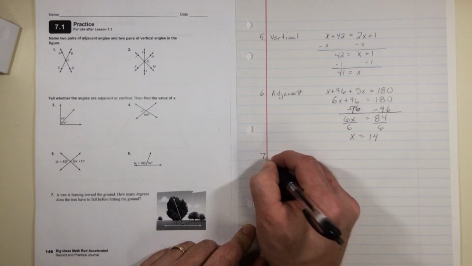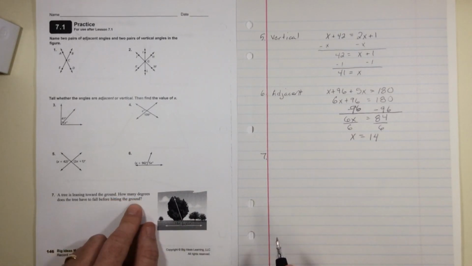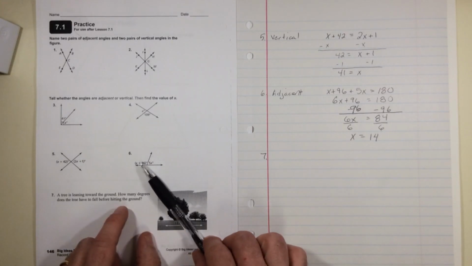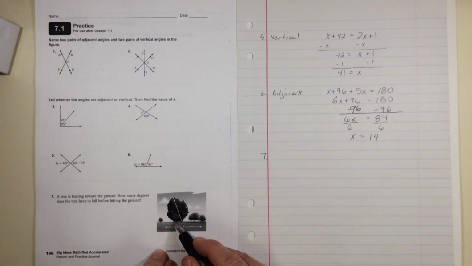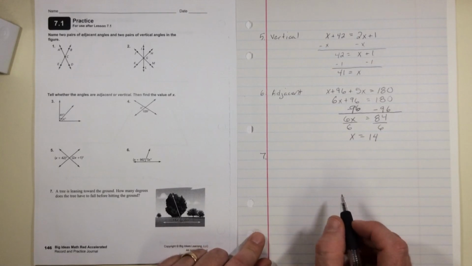Finally, number 7. A tree is leaning toward the ground. How many degrees does the tree have to fall before hitting the ground? I'm going to go with that means the tree trunk would be totally horizontal here, because really for this to hit the ground, you might say, well, it's only about that little bit right there that I have to go. So we're going to say this whole thing to fall. I think that's what it means.